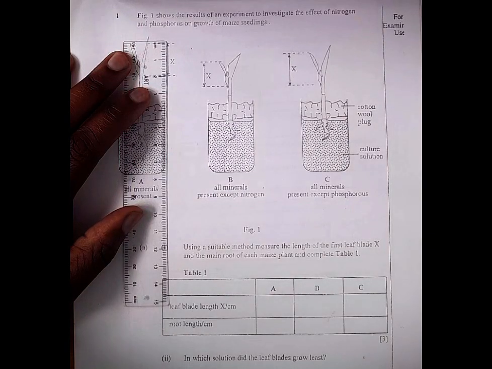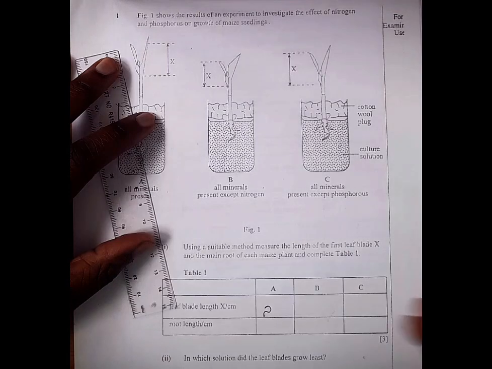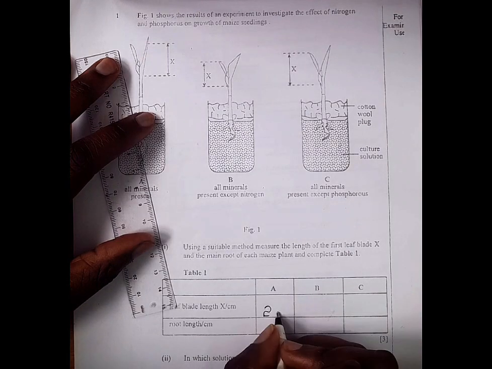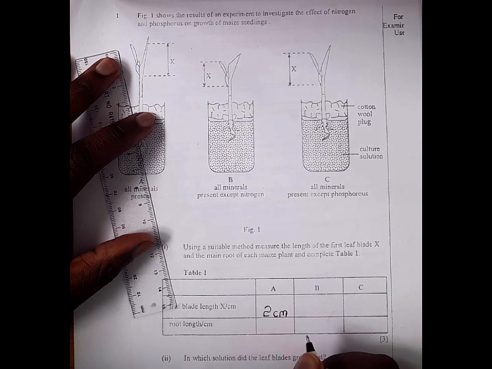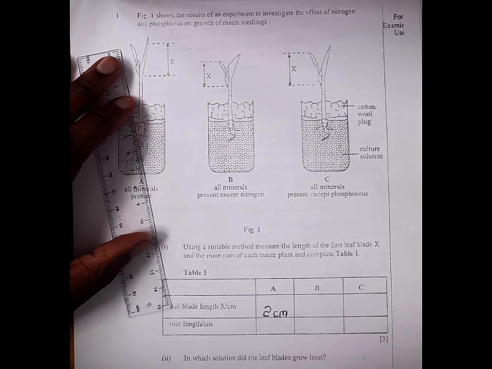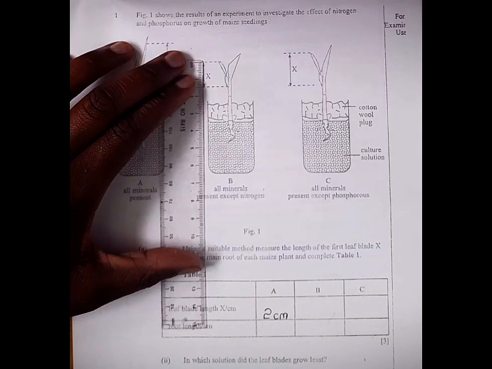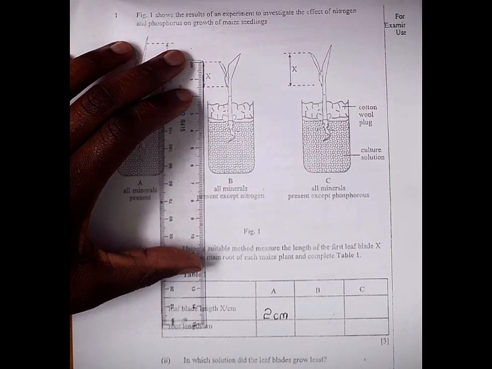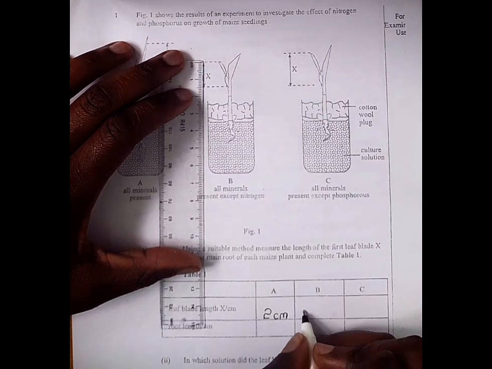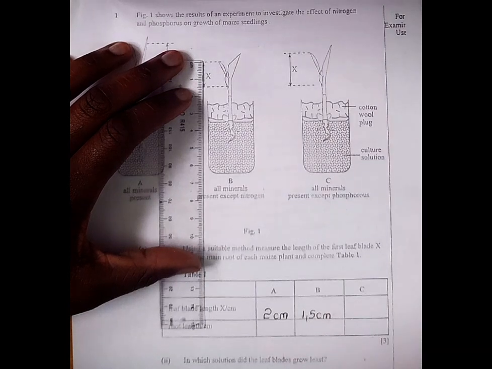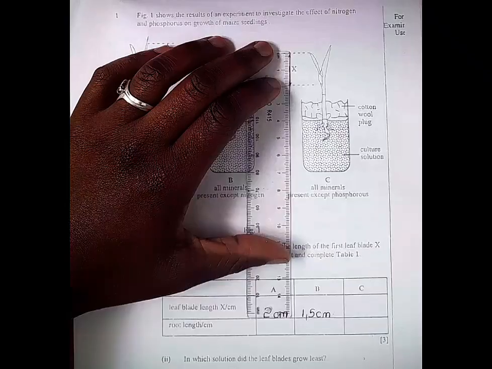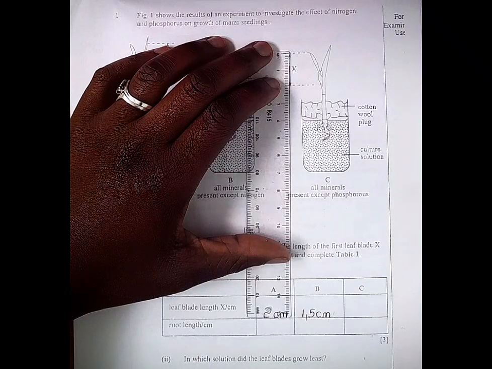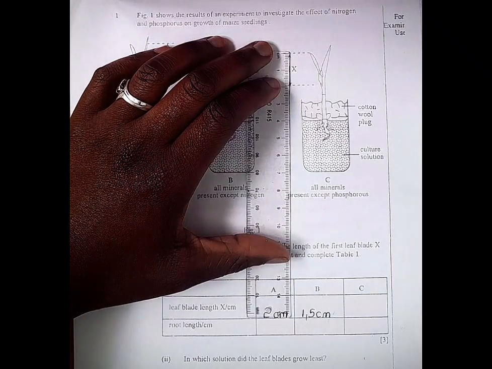Leaf blade at A is 2 centimeters. So I'm going to record 2 centimeters here. Want to measure the leaf blade length of B. Leaf blade of B is 1.5 centimeters. So I'm going to record 1.5 centimeters. And then finally on C, I'm obtaining 1.9 centimeters on C.